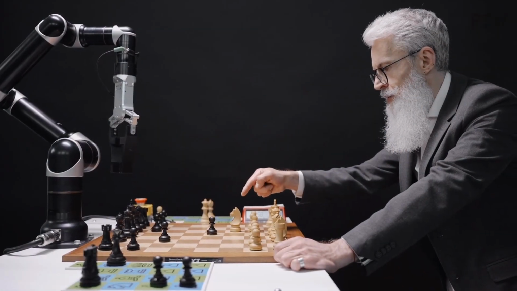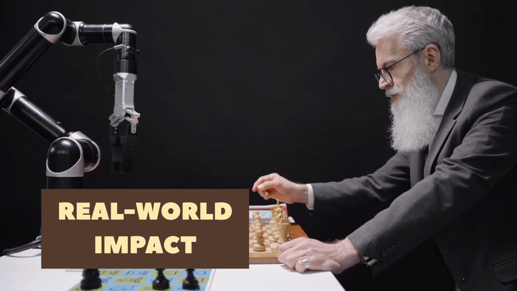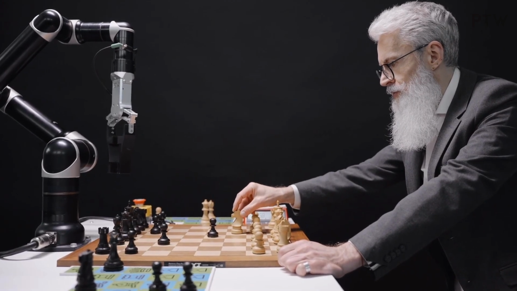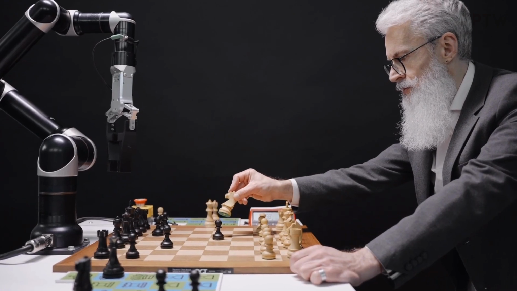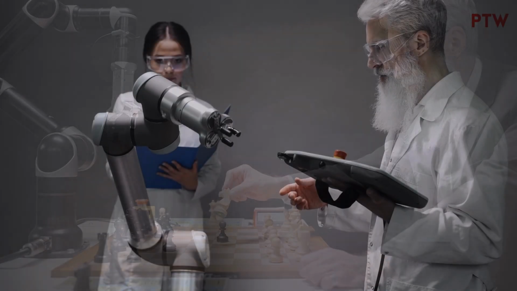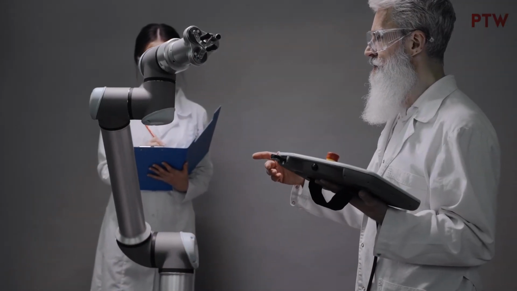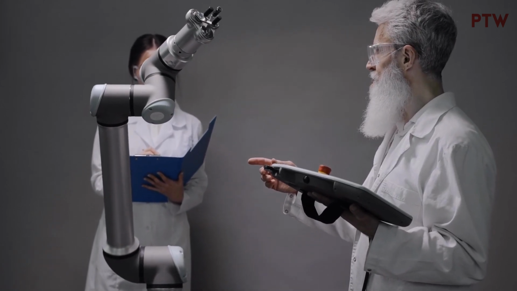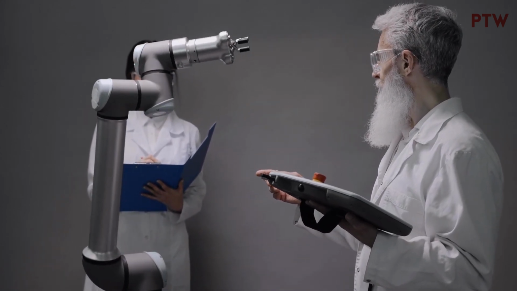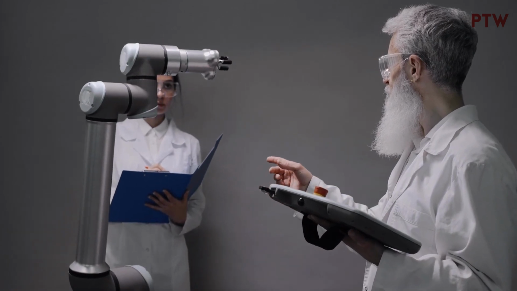Finally, let's look at the real-world impact of machine learning. We see its influence in everyday life, like personalized recommendations on streaming services. But the possibilities go much further. In healthcare, machine learning helps doctors detect diseases early and predict patient outcomes.